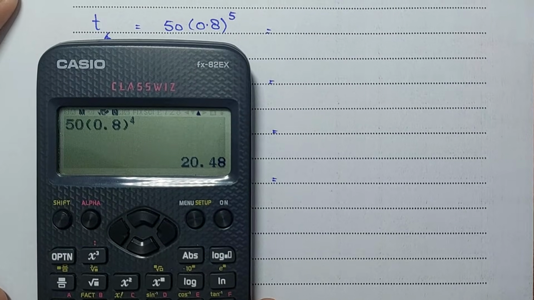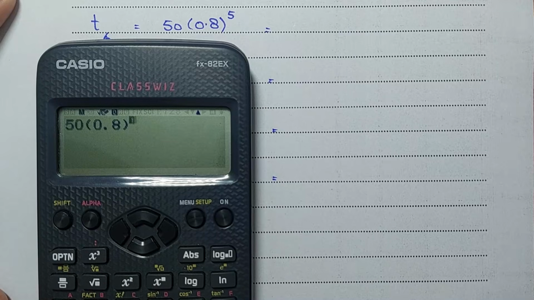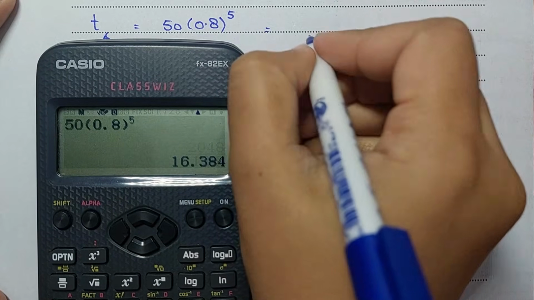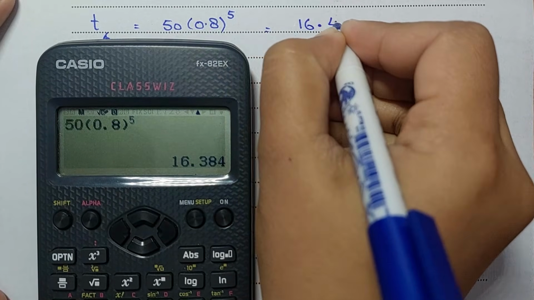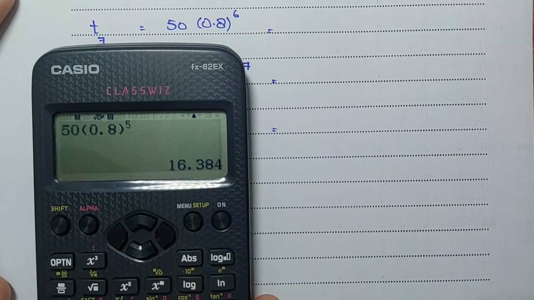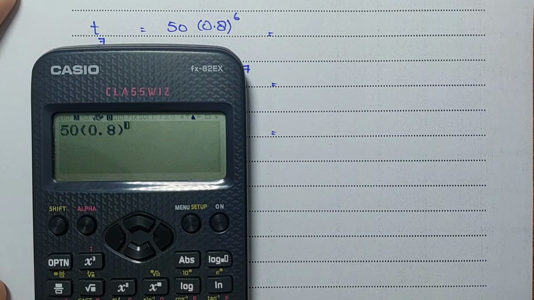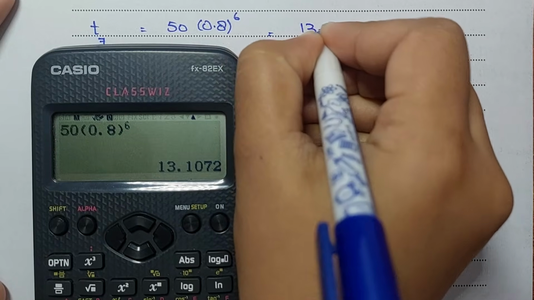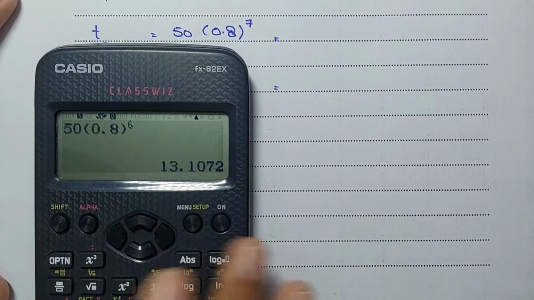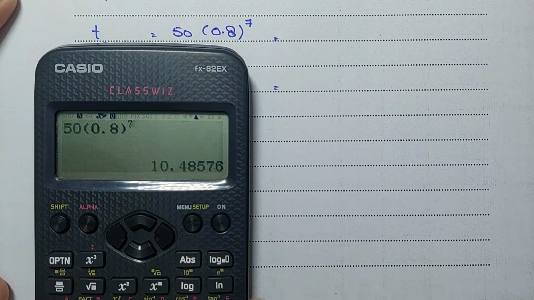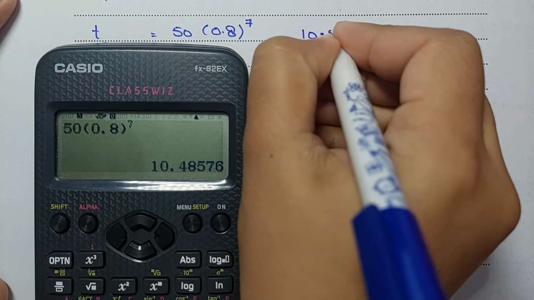And 0.8 to the power 5, which is 16.4. And 0.8 to the power 6, 13.1. 0.8 to the power 7, 10.5.